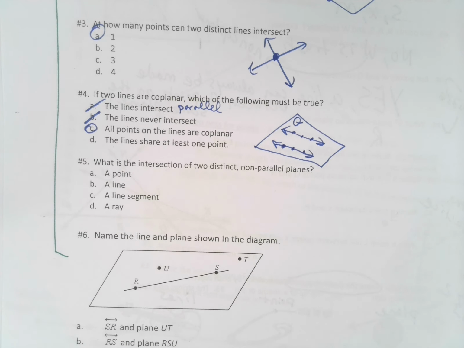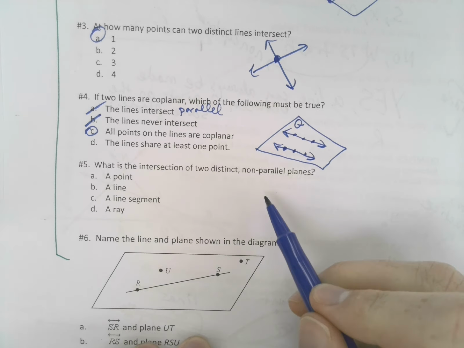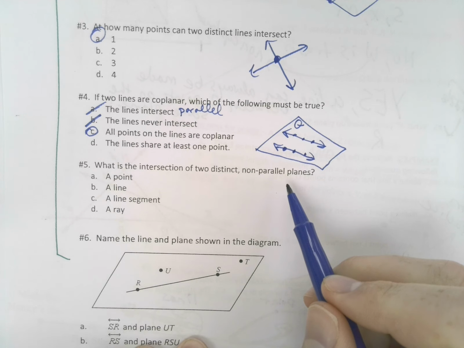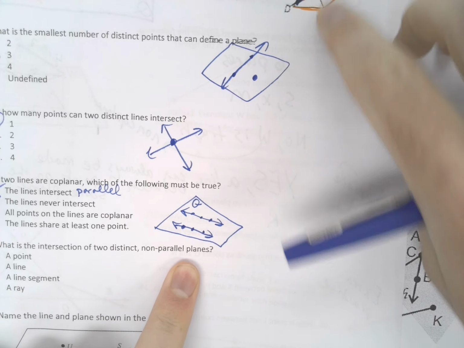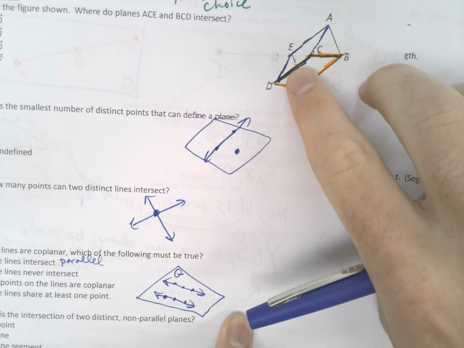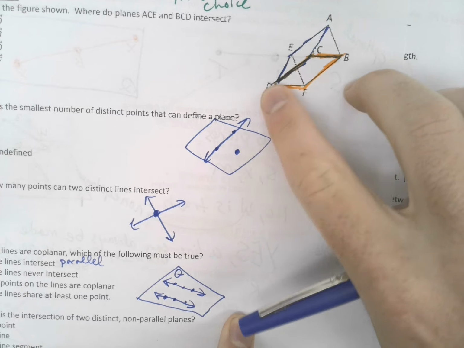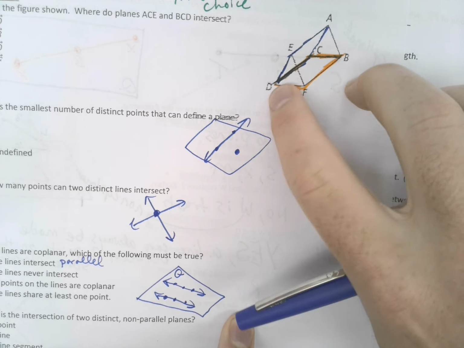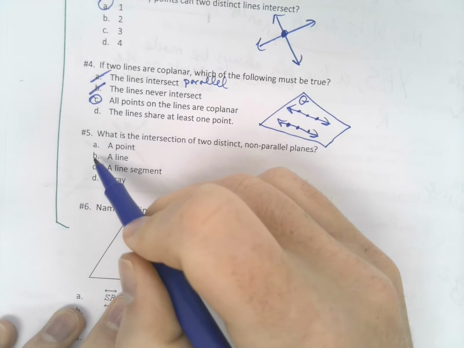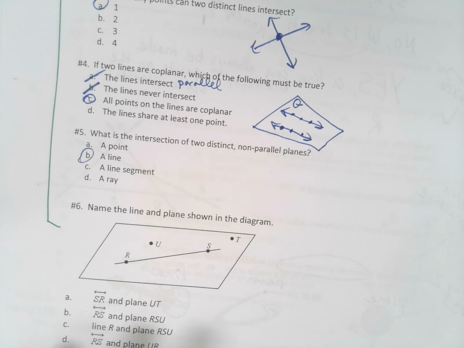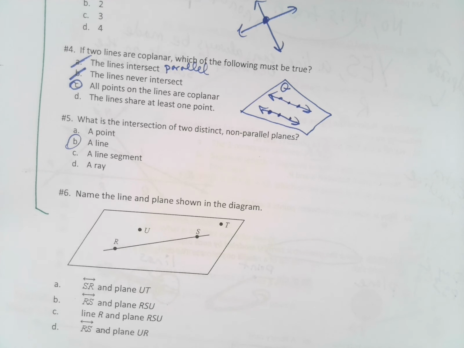How about this one? What is the intersection of 2 distinct non-parallel planes? Well, we actually saw this up here. What's the intersection of 2 planes? What did you see here, guys, on number 1? Looks like they intersected not at a point, but at a line. So if 2 planes are intersecting, they're intersecting at like a seam, a line.